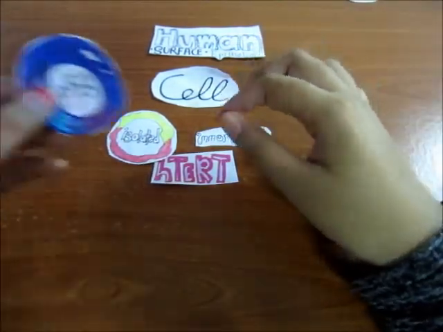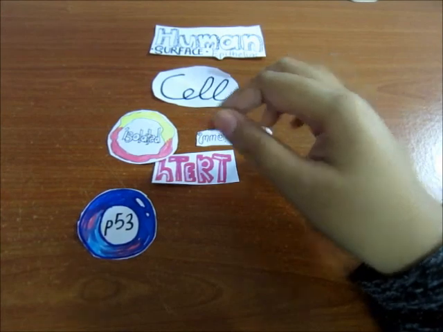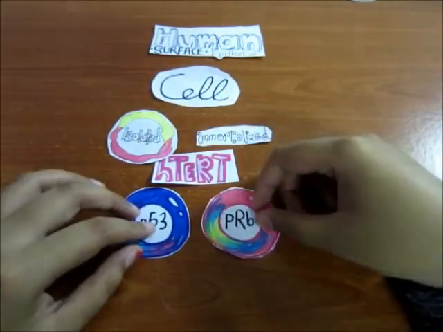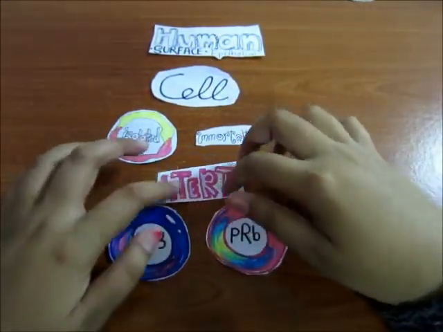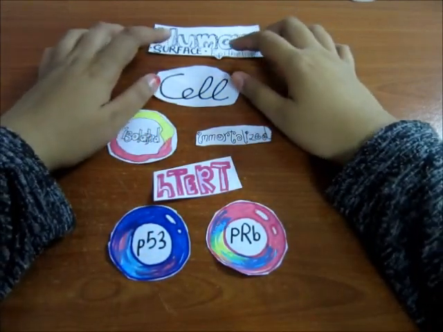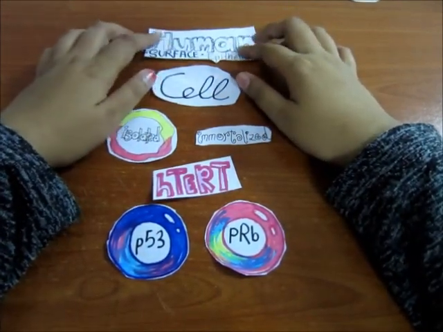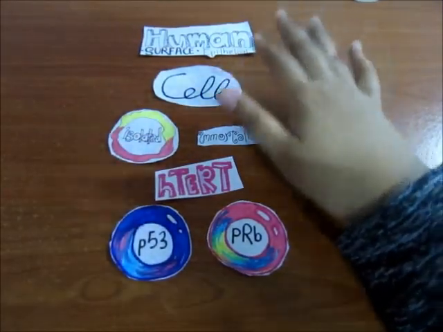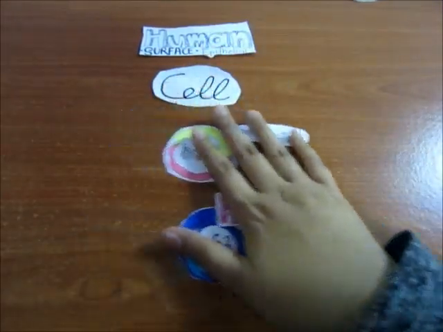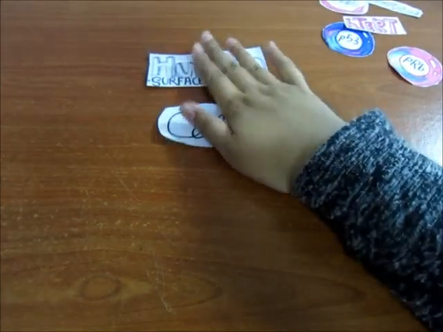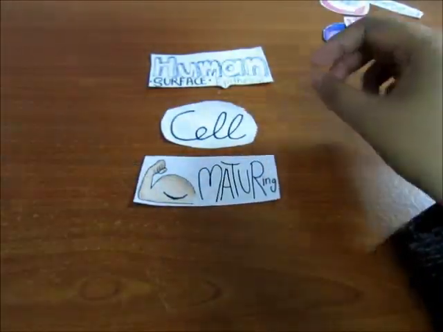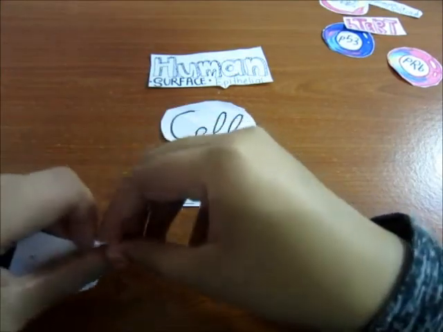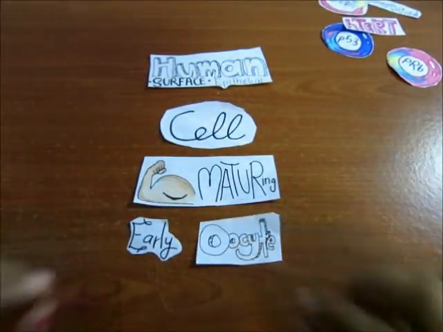It retains the function of P53 and also pRB. As you all know, when hTERT is present, the human surface epithelial cell line will escape from senescence. Some of the human surface epithelial cells can mature into an early oocyte.